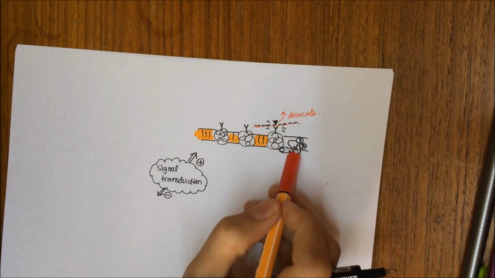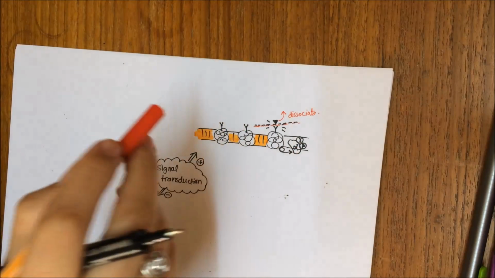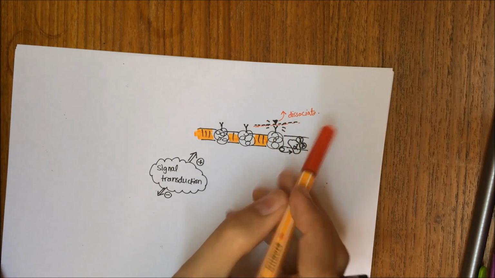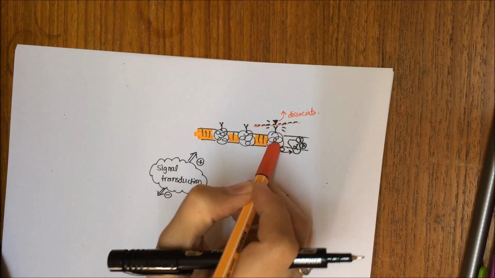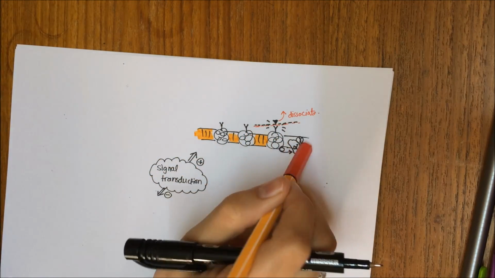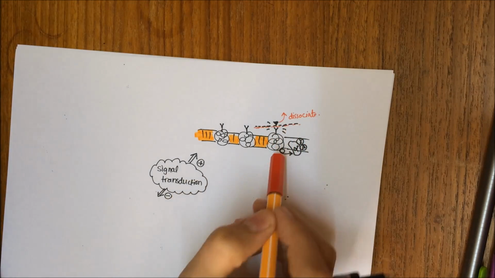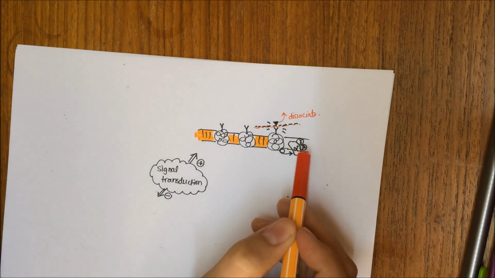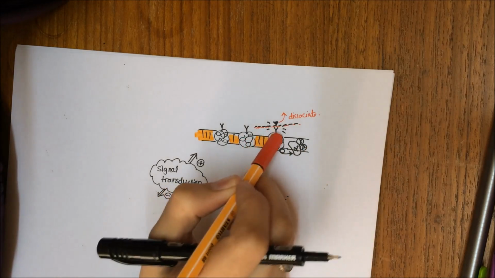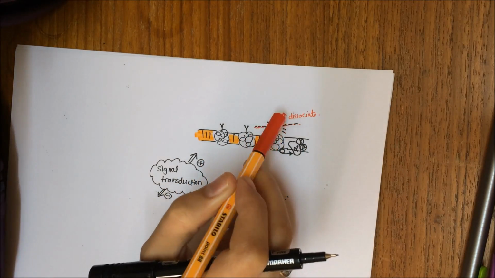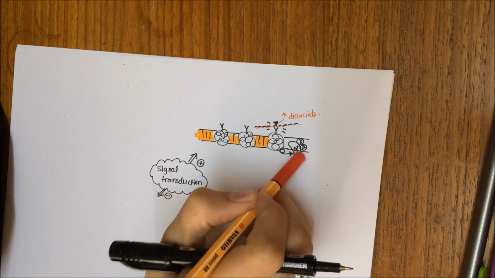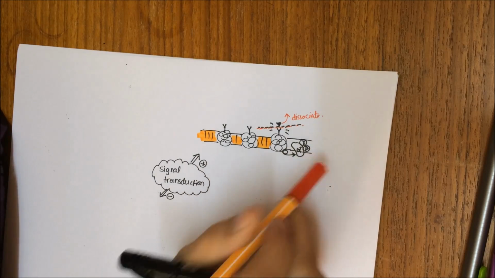The activity of the effect of the changes that are happening now because of this binding are now separate from the binding of the ligand to the receptor. I mean, this is not tied to this. I mean, the alpha subunit will now go and work on its own regardless of the binding of the ligand to the receptor. But this does not mean that it will be active forever. It will finally be inhibited.